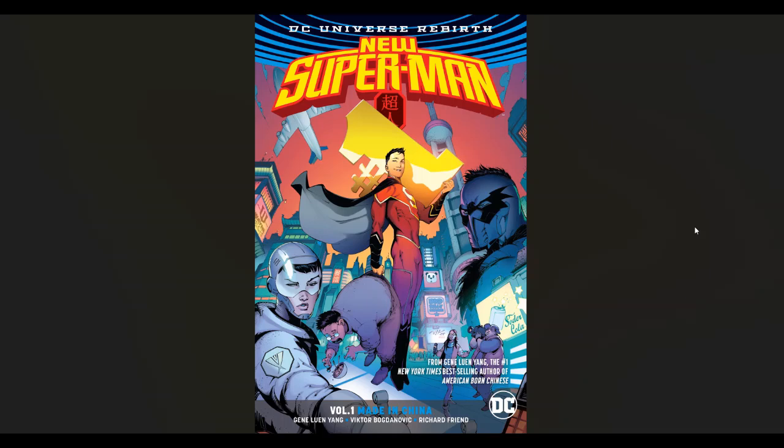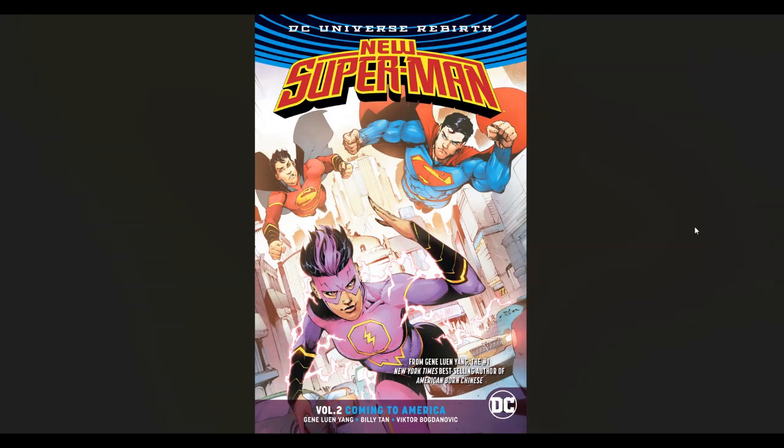And the first volume you can see here, this is volume with a small v, obviously. This is a trade paperback called Made in China. It contains issues 1 to 6. This is the second trade paperback, which is called Coming to America, and contains issues 7 to 12.